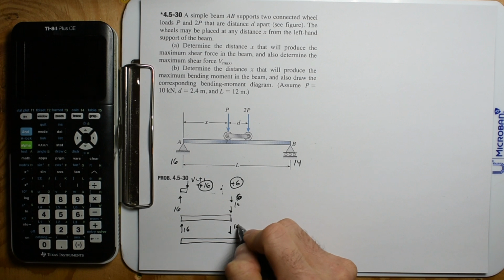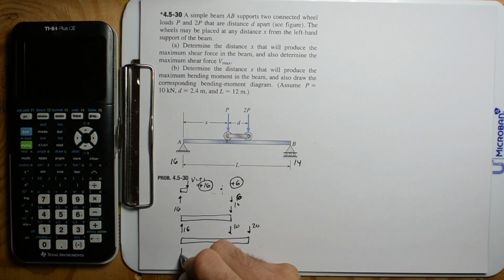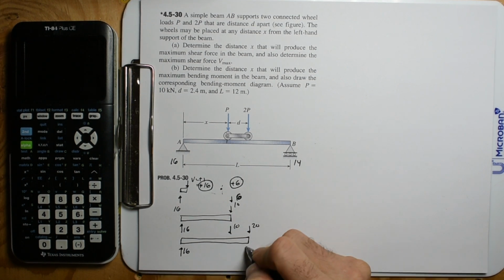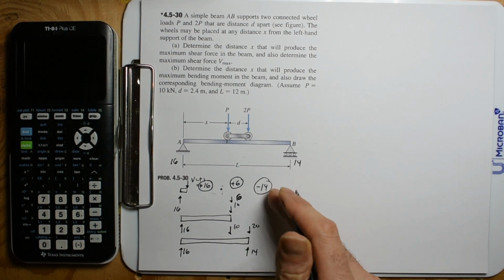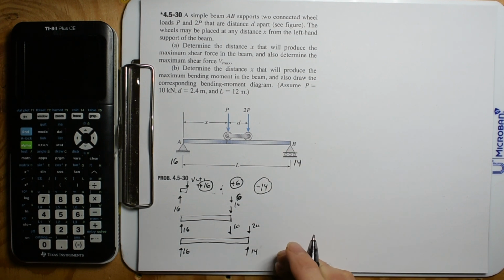Now let's take one all the way over to 2P. And so we're going to have 10 down, 20 down, 16 up. So now we're actually going to have 14 up. And this is going to be a negative 14. So that's where our shear graph really goes the other direction.